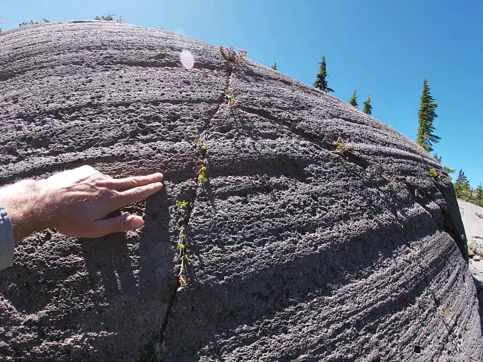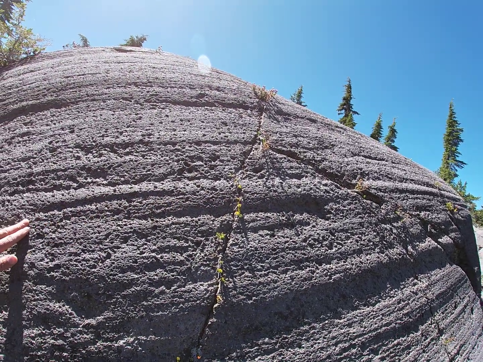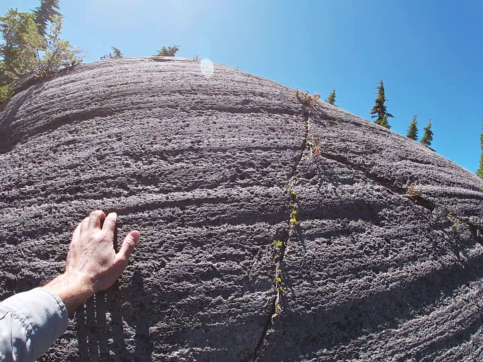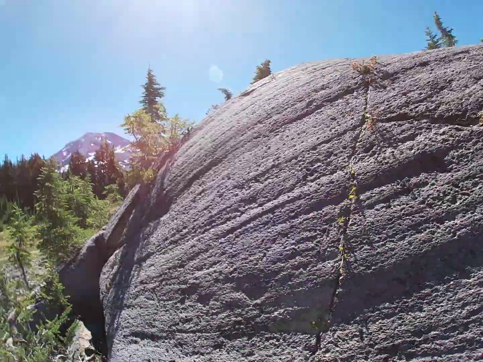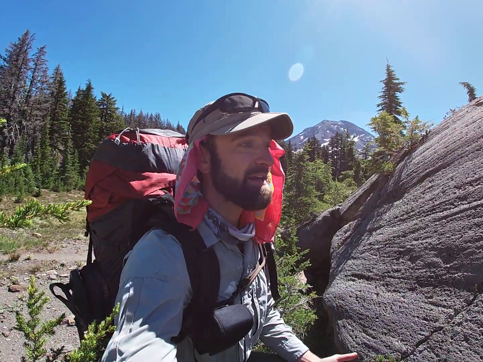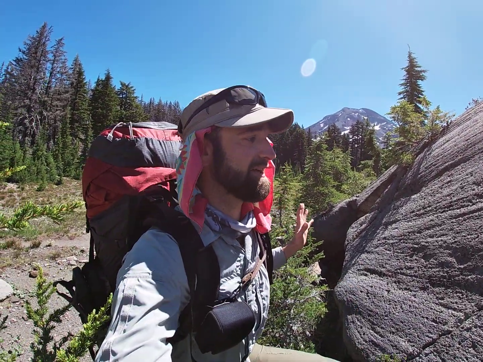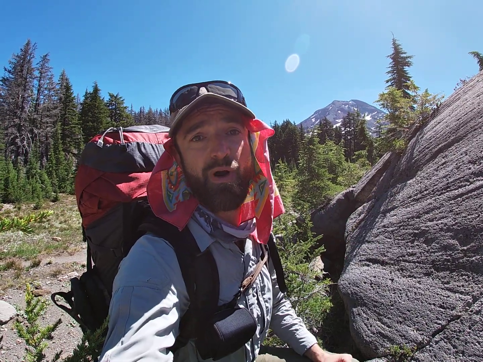You can always run your finger along it to do a test to make sure. Basically what I'm feeling here is that there's a groove in the rock that I can put my finger in. So what does this mean? This is a sign that a glacier has flowed across this rock.